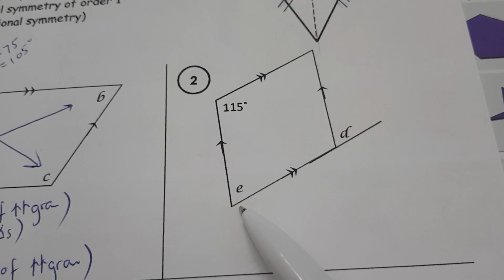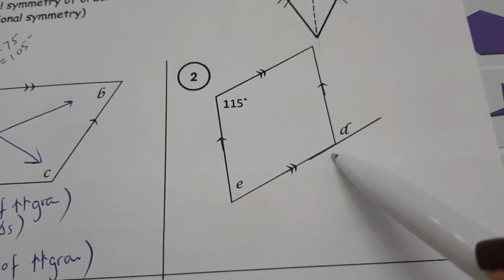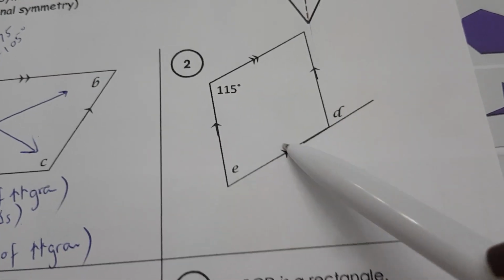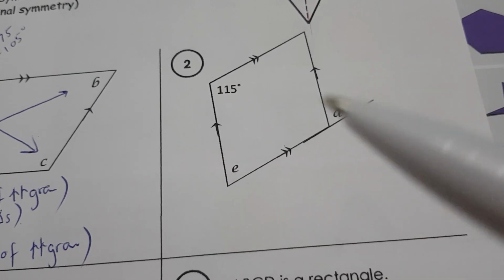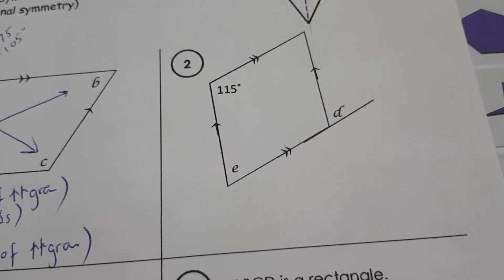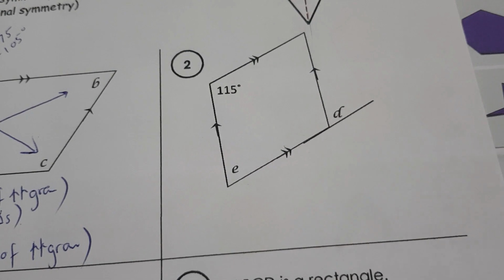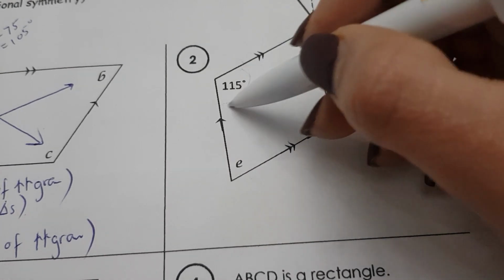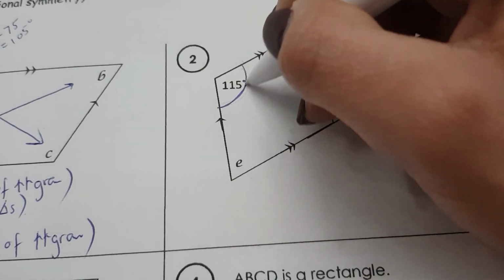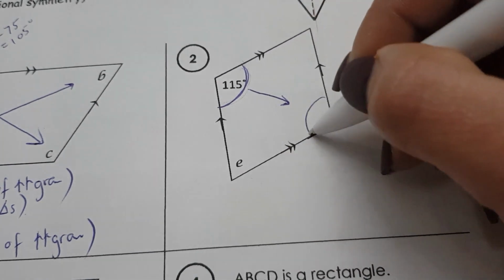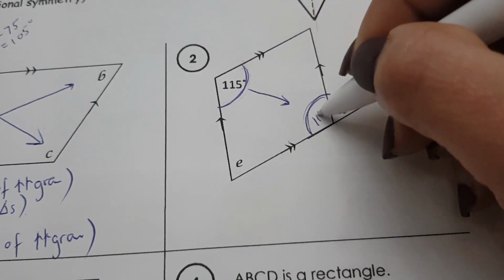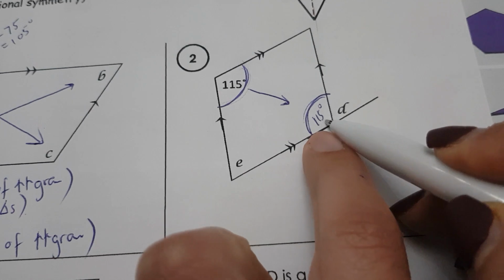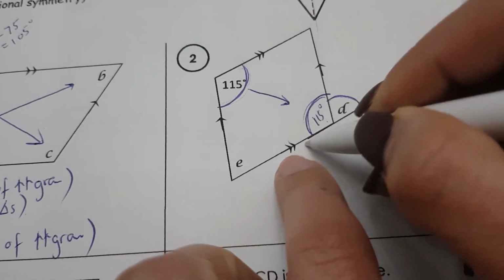Now, we've got this shape. This looks like a rhombus, but it doesn't specify, so it can be a parallelogram as well. Okay, let's see. So we know that this is 115, and we know that opposite angles in a parallelogram or a rhombus are equal. So if this is 115, I can use angles on a straight line.